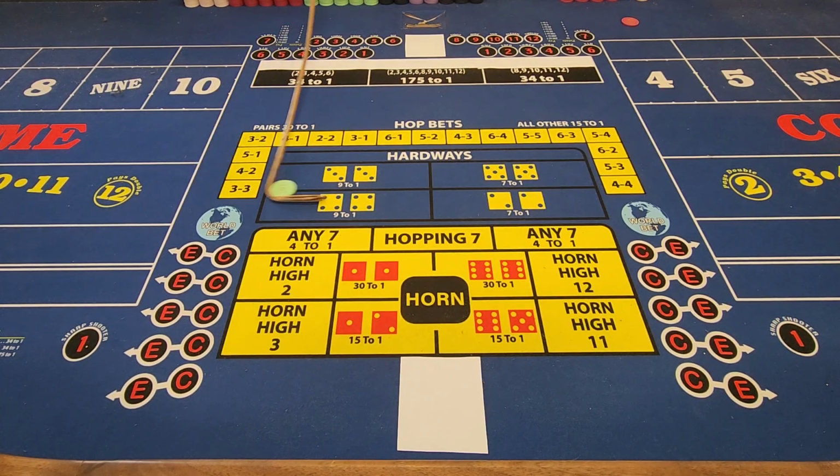Next thing we're going to talk about is everything that's not a pair. And it pays 15 to 1. Here are examples of everything that's not a pair: you have the yo, ace deuce, 42, 51, 32, 41, 31, 61, 52, 43, 64, 63, 54, 62, 53. I just showed you everything that's not a pair. Previously, we talked about pairs that paid 30 to 1. Now we're talking about everything that's not a pair. It pays 15 to 1. That's every combination of the dice.